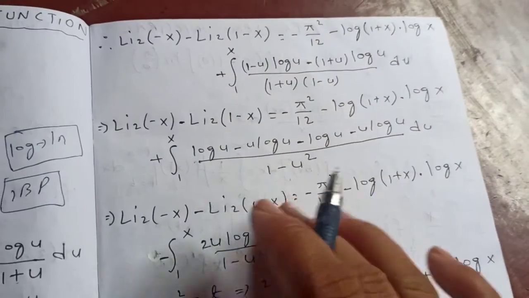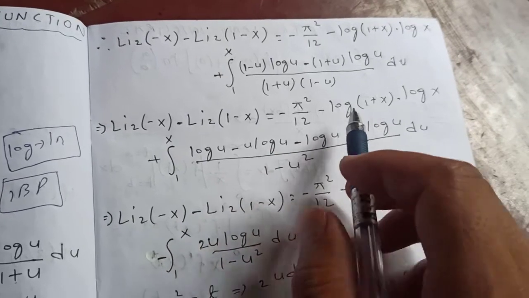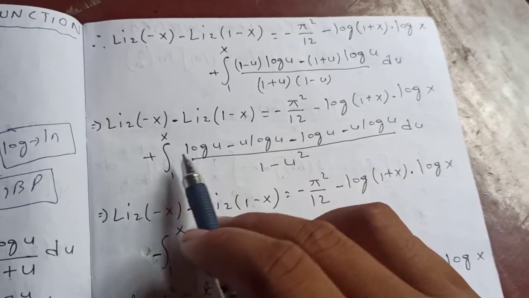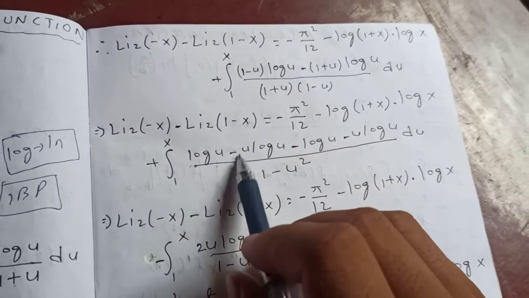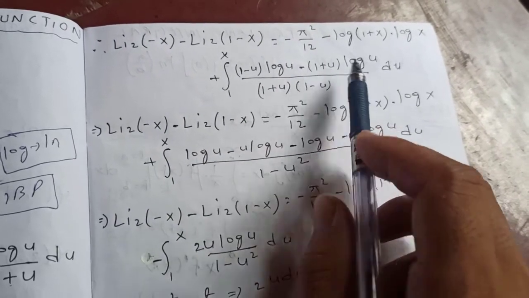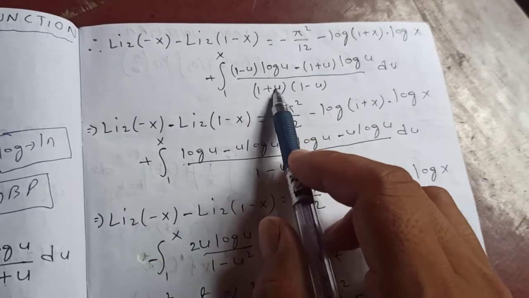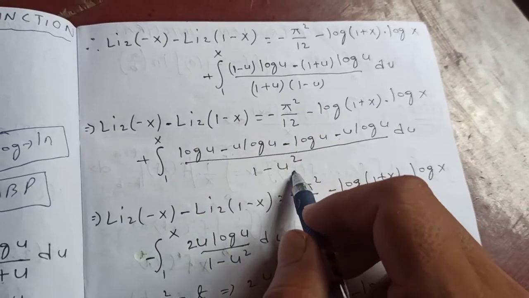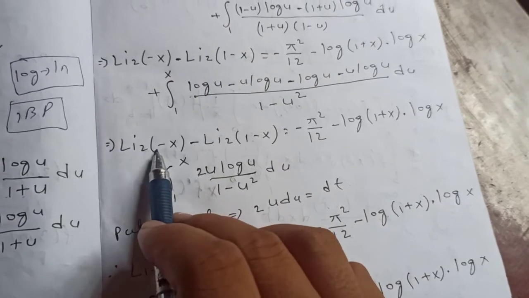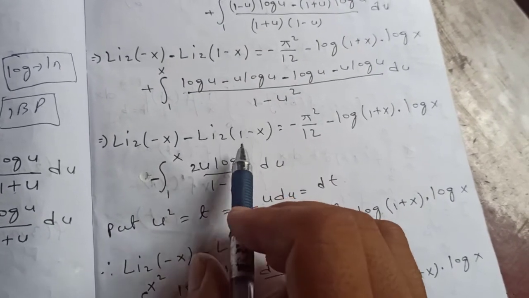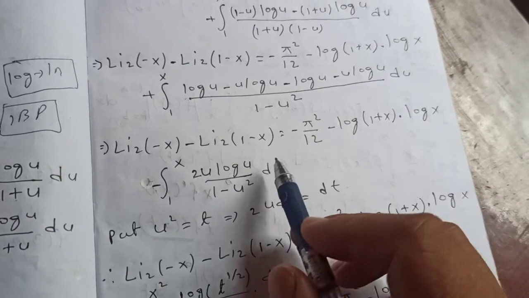So Li2 of negative x minus Li2 of 1 minus x is negative pi squared over 12 minus log(1 plus x) times log x plus the integral from 1 to x. Now multiply out there, so log u minus u log u minus log u minus u log u, right? This is a plus b, a minus b, which is a squared minus b squared, so (1 minus u squared) du. So this Li2 of negative x minus Li2 of 1 minus x is negative pi squared over 12 minus log(1 plus x) times log x.